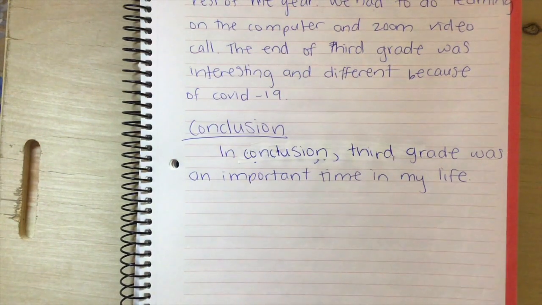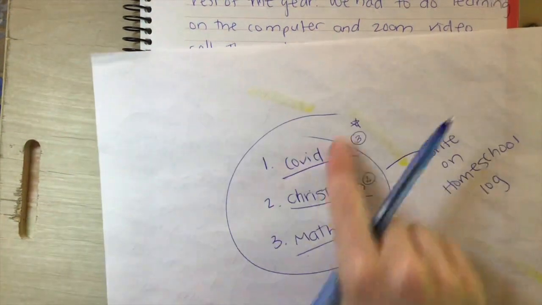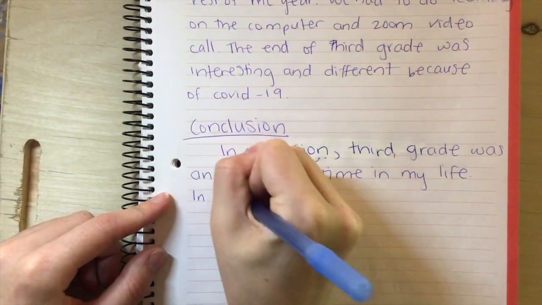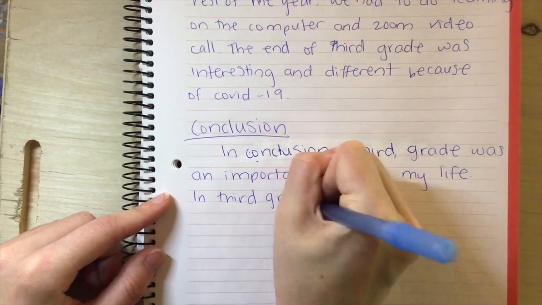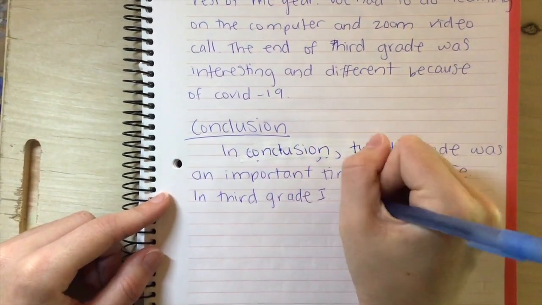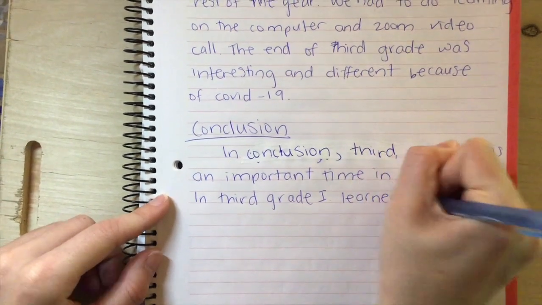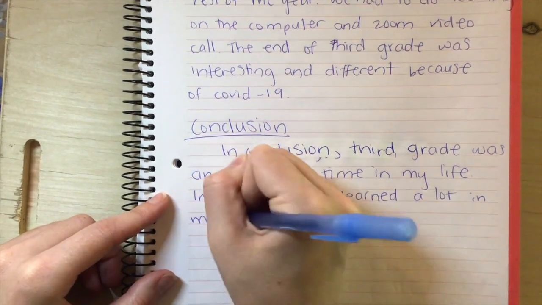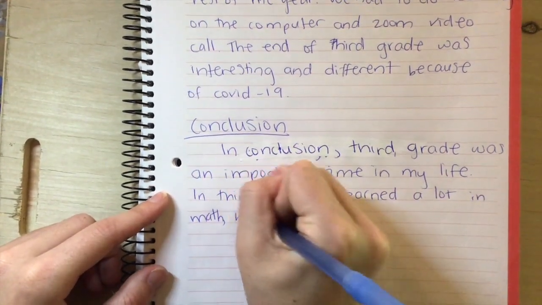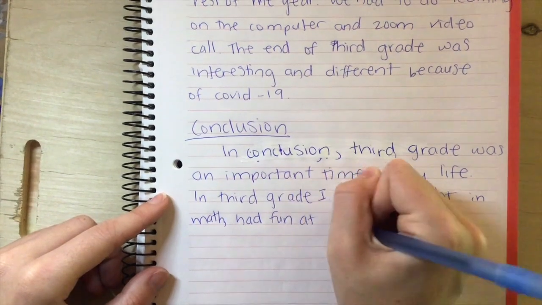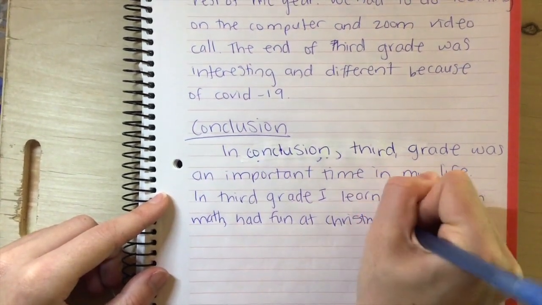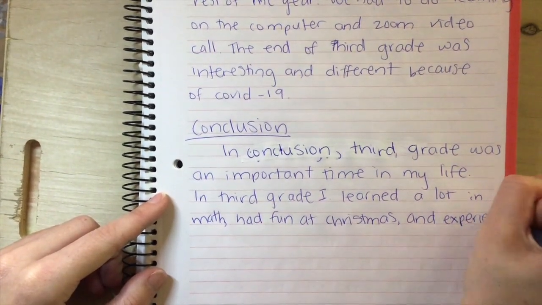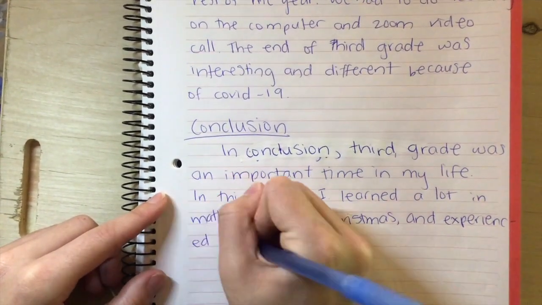Now I'm going to list out the reasons, all the different things that I talked about in my essay. In third grade, I learned a lot of math. Had fun at Christmas and experienced COVID-19.